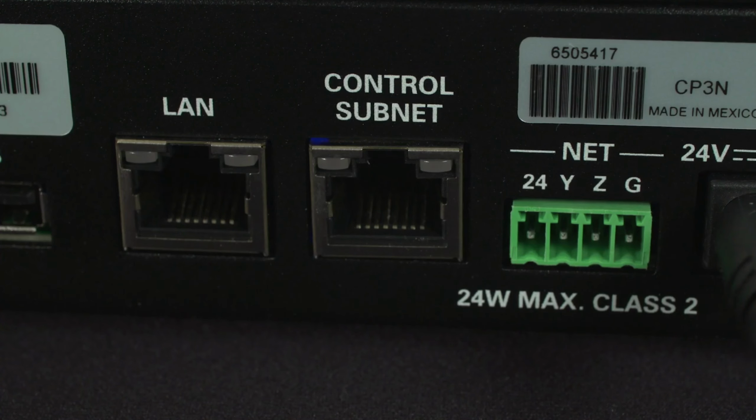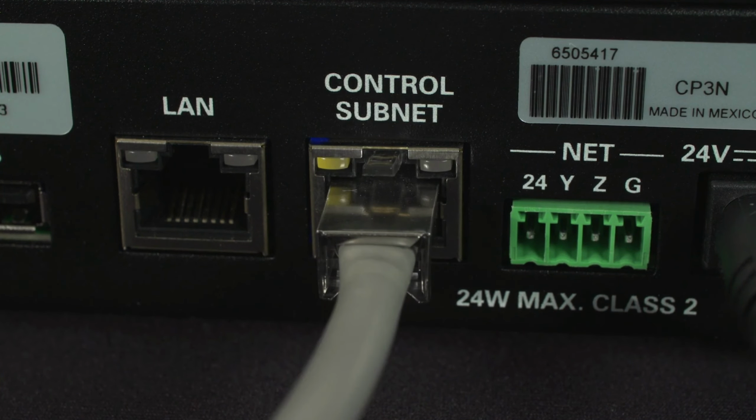This video explores control processors and connectivity. The control processor is the brains of the operation. This is where the control program resides and all control points and devices are managed. To accomplish this, the processor must support various communication platforms.